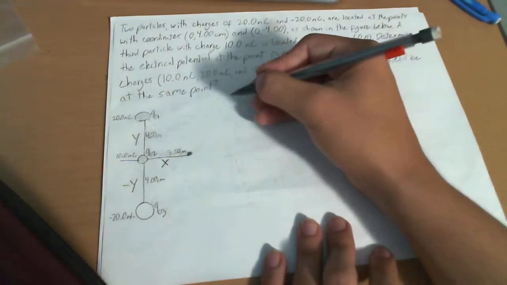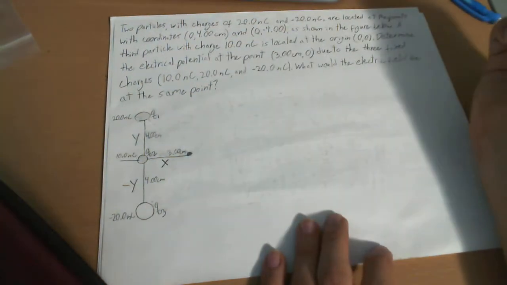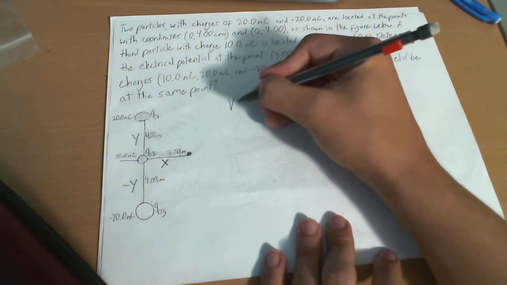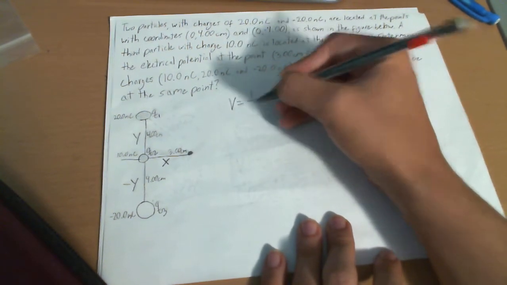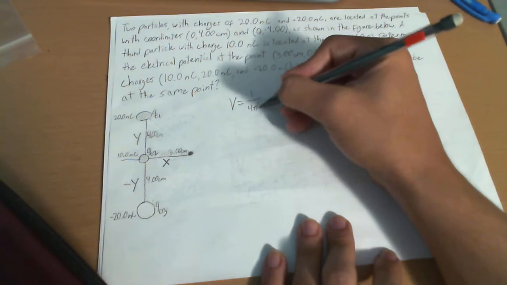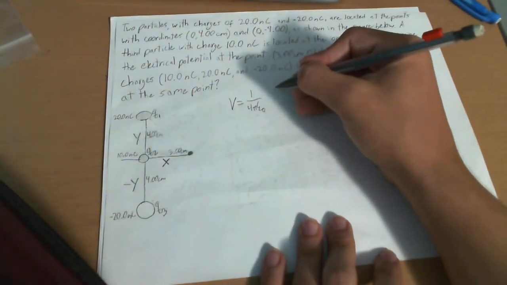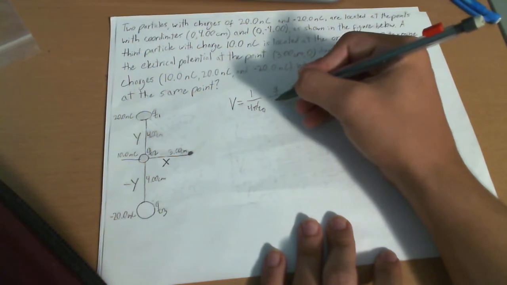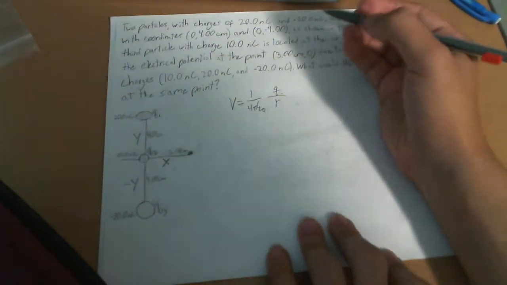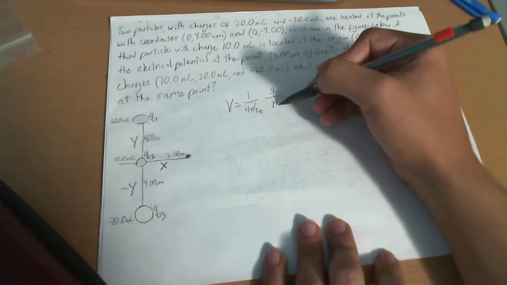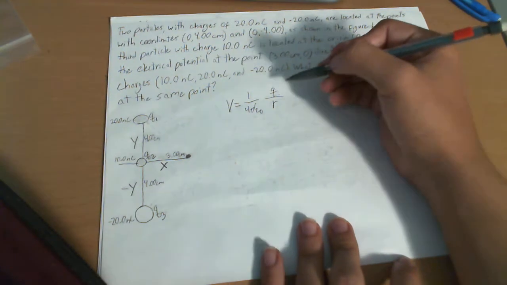Alright, so let's begin with the electric potential. The formula, which you can probably find in your book, for the electric potential at a specific point is 1 over 4 pi epsilon naught times Q over R, where Q is the charge and R is the distance between that charge and your point of interest.